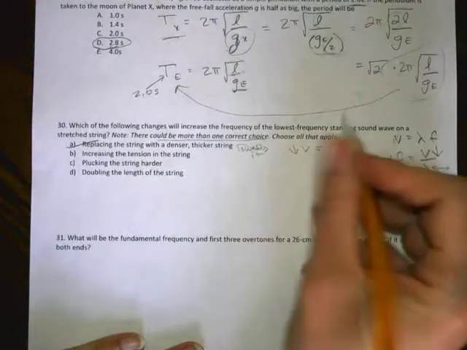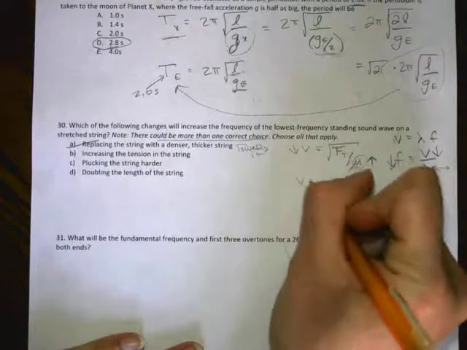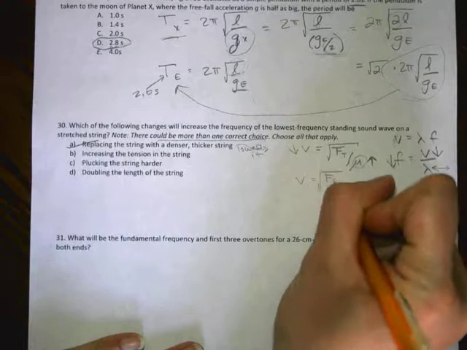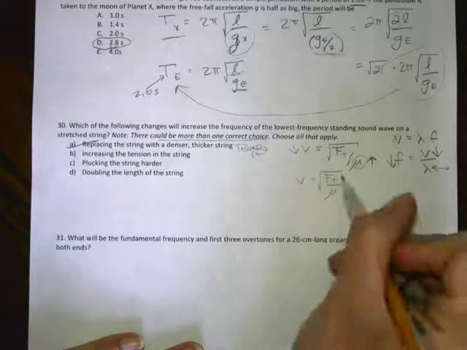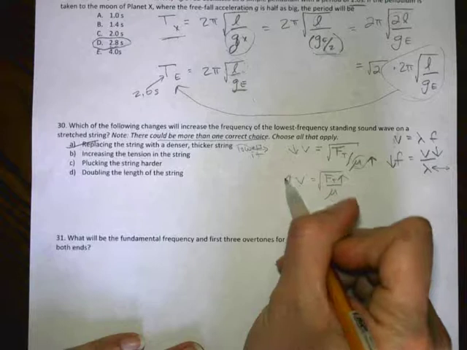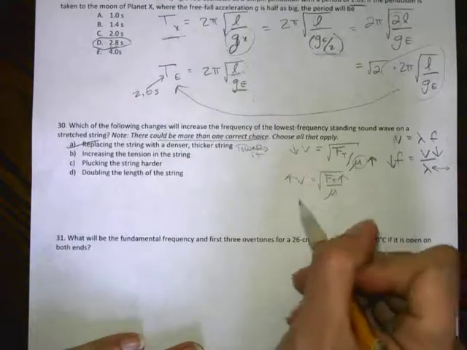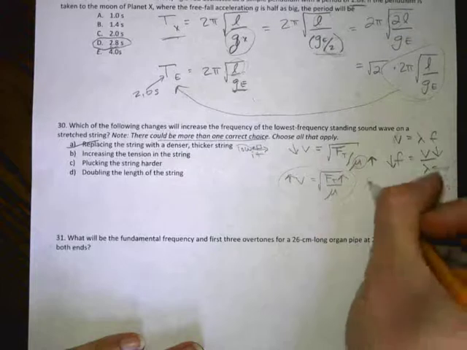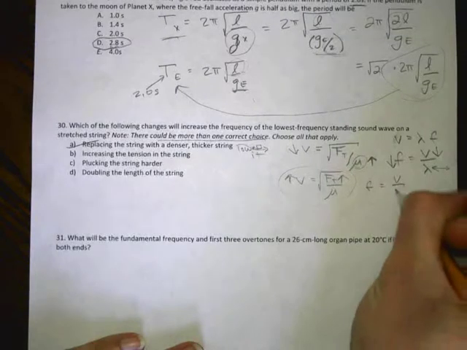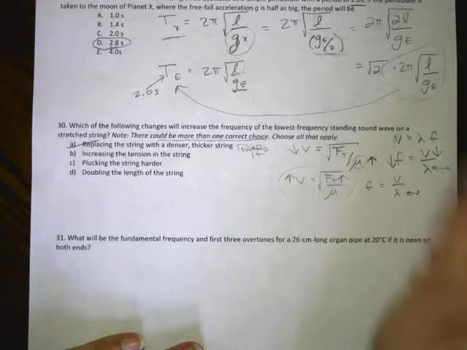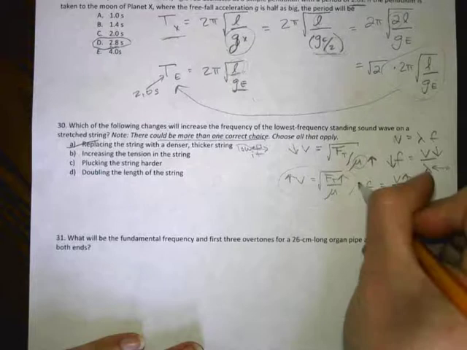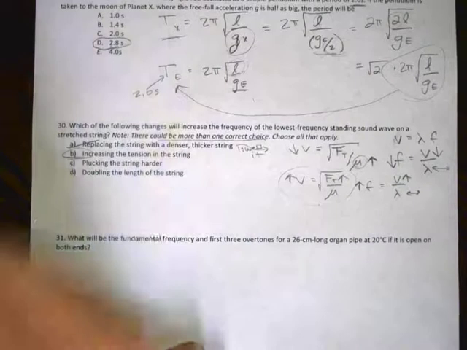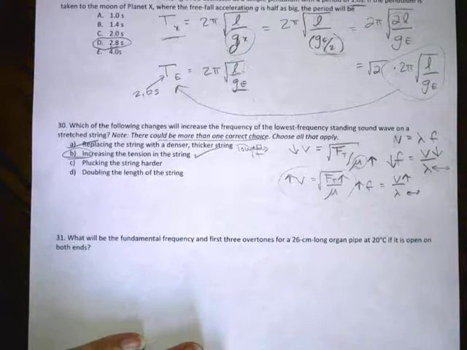Increase the tension in the string. By the same logic, we can look at this equation. V is the tension divided by the mass density. If we make that number bigger, we'll make v bigger, so this is going to do the opposite of what part A did. Frequency is still v over wavelength. Wavelength is still the same, but now v has gone up, so f has to go up. That will definitely get it done.